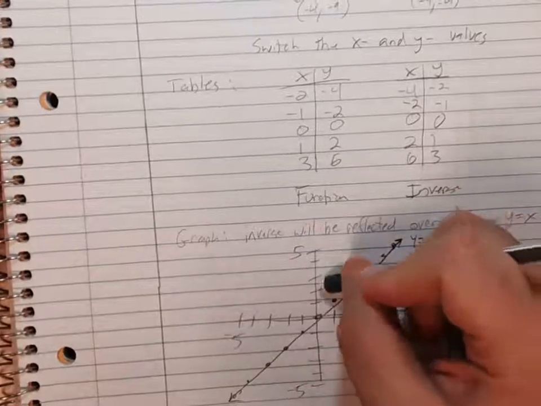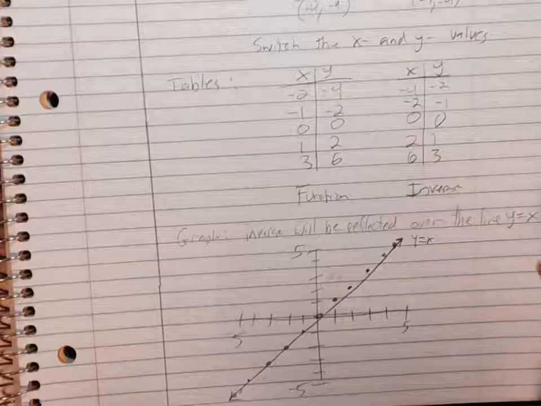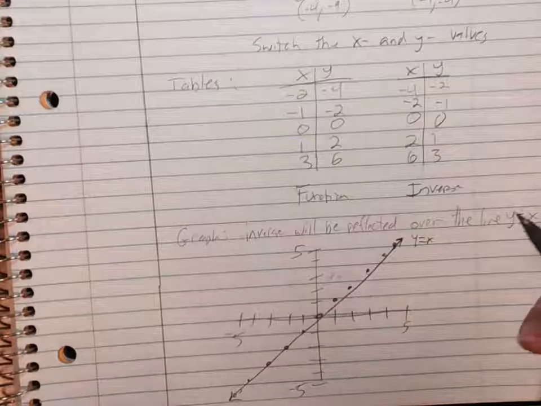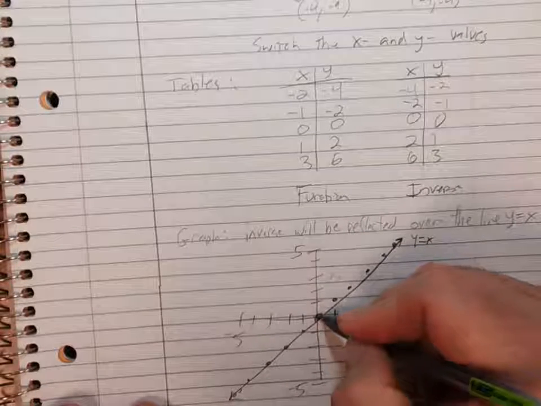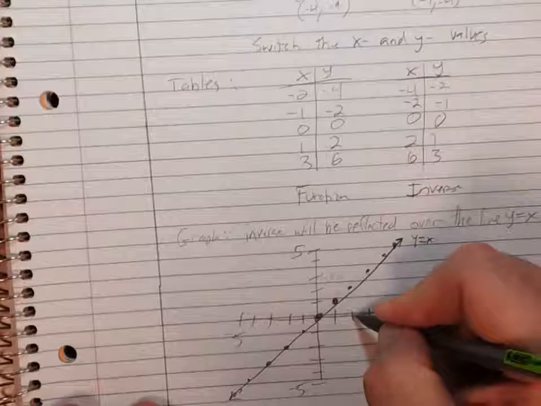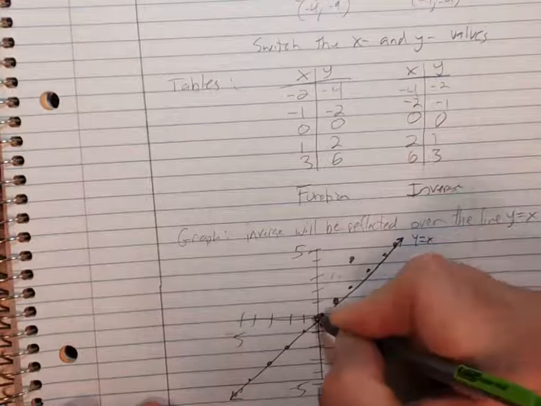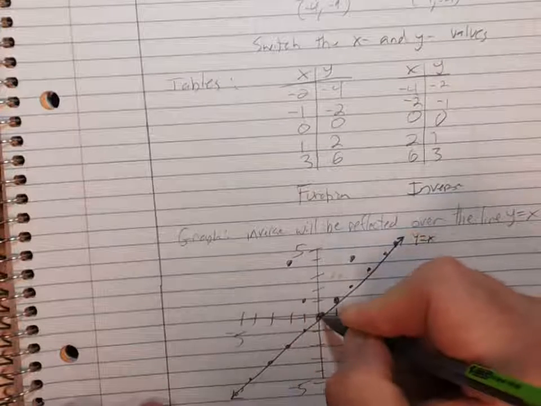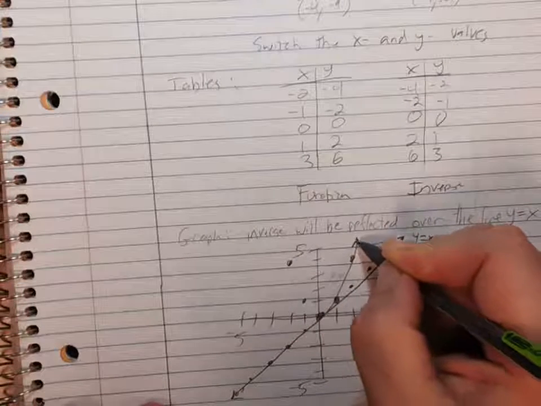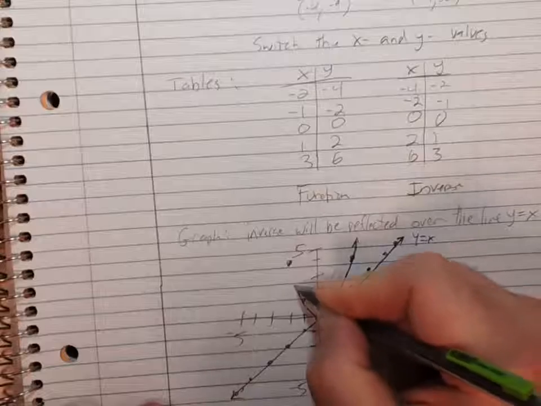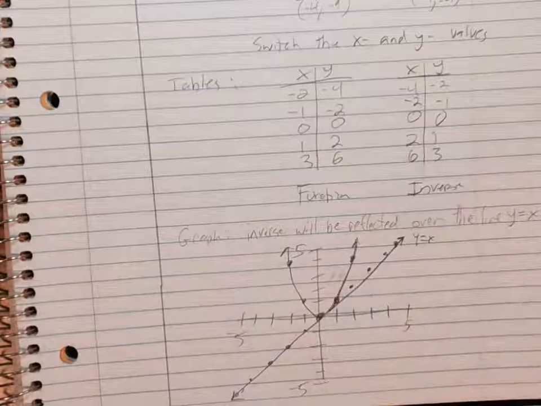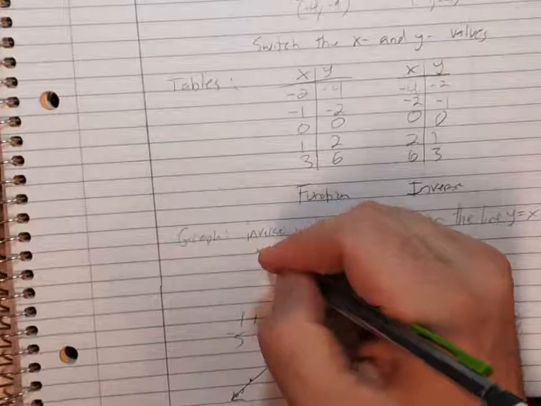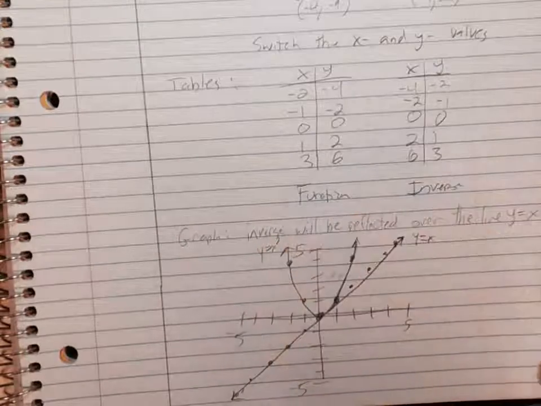If I had, let's do something better. How about if I did the parent function y equals x squared? So that has the points 0, 0, 1, 1, and 2, 4, negative 1, 1, and then negative 2, 4. And it looks like this. It's just a bit of a sketch, right? That's my y equals x squared graph.